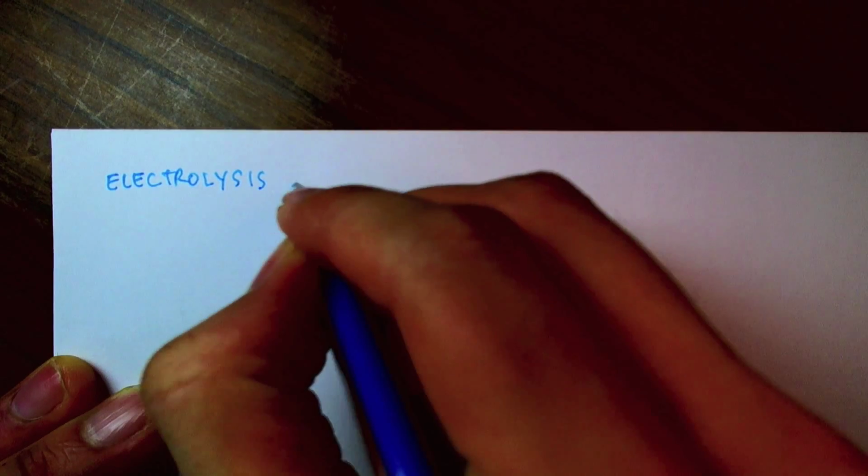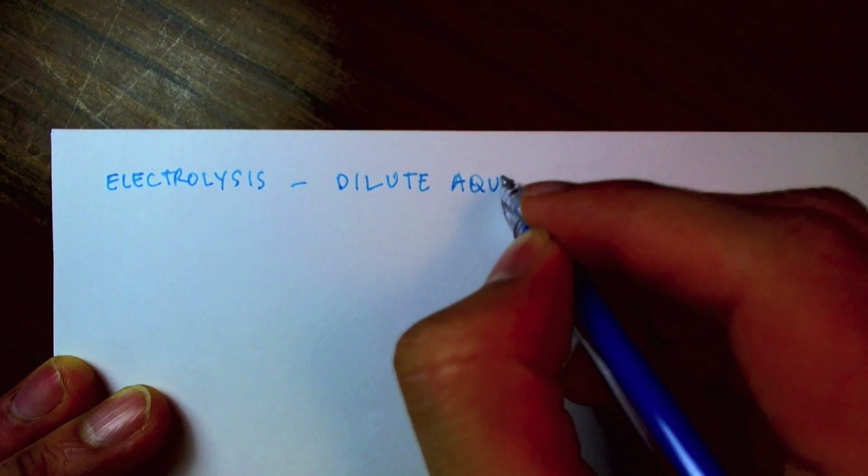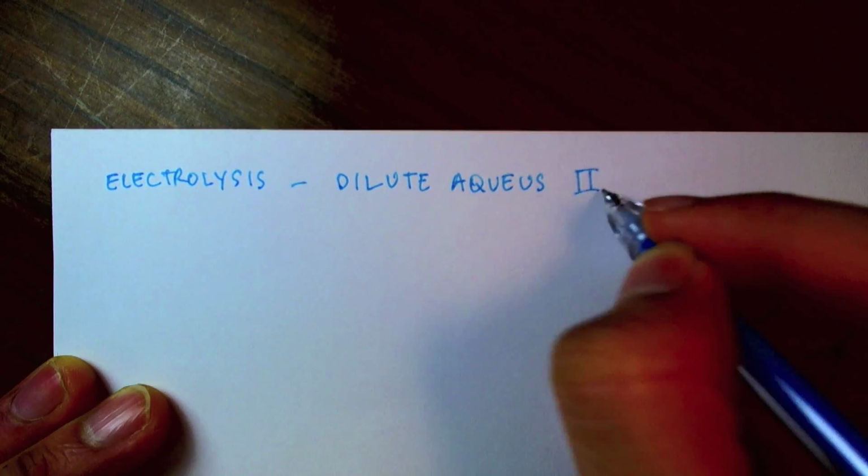In the previous video, we looked at the electrolysis of a dilute aqueous solution of sodium chloride. In this video, we'll do another example of the electrolysis of a dilute aqueous solution. This time we'll look at the dilute solution of copper sulphate. Electrolysis, dilute, aqueous.